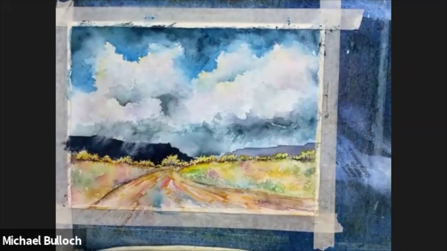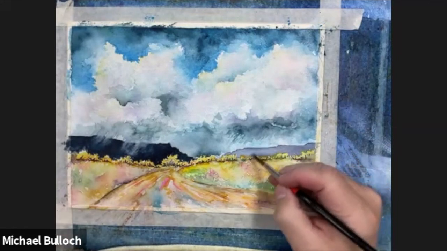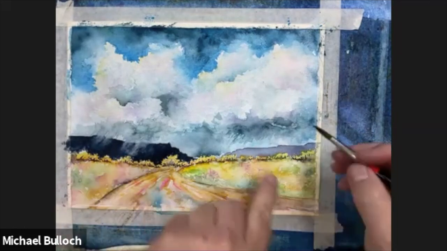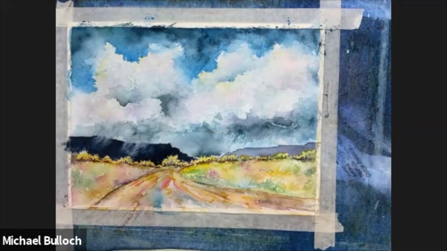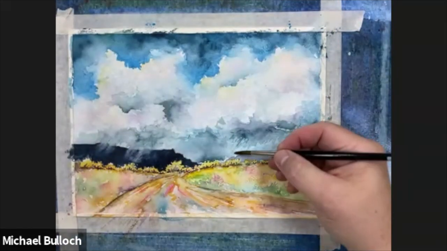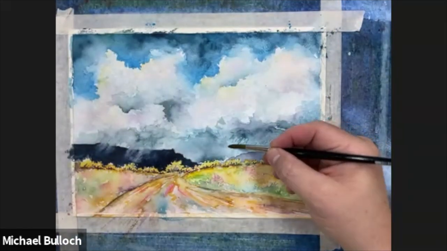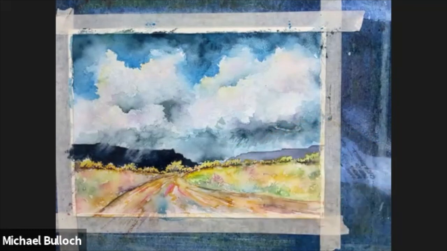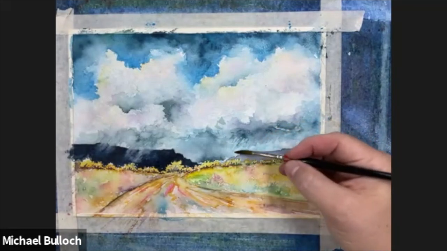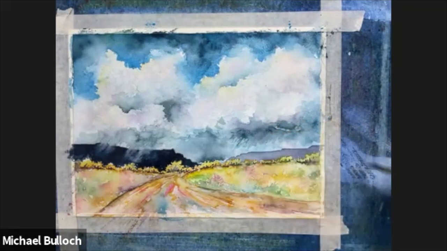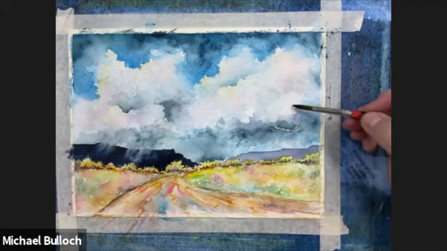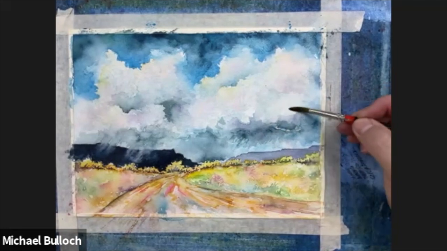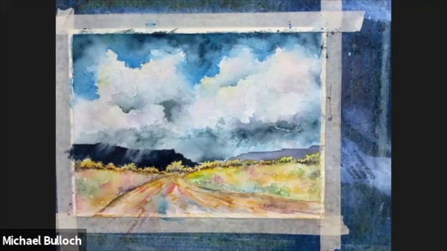Okay. So, if I really wanted to, I could do this kind of thing over here too. But for now, I'm not going to do that. I do want to kind of fix that a little bit. Just a bit. There's a weird line there I didn't care for. Soften that line.